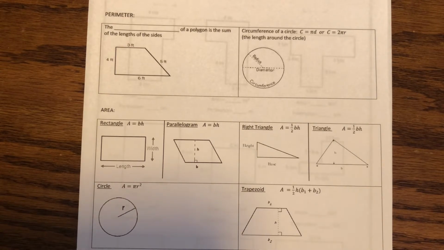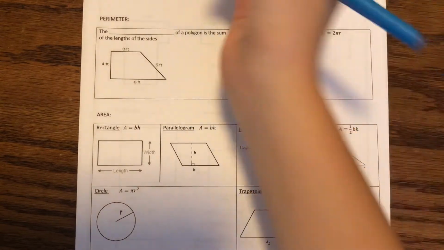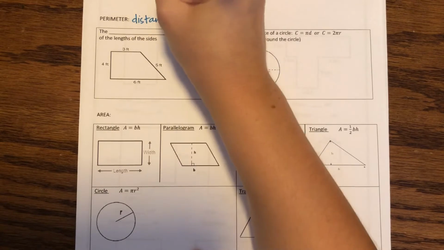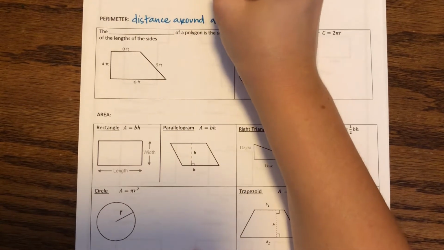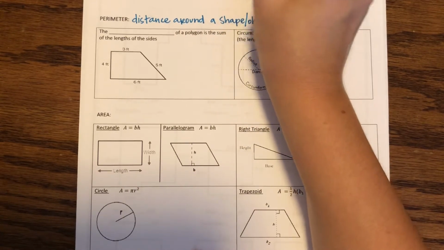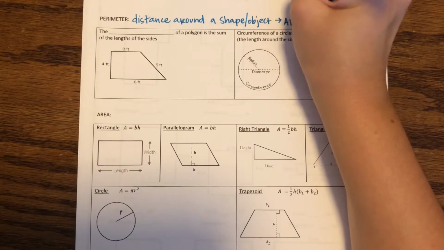Okay, welcome back, guys. So today we're looking at perimeter and area. Perimeter is the distance around a shape or object. To find the perimeter, you are going to add.